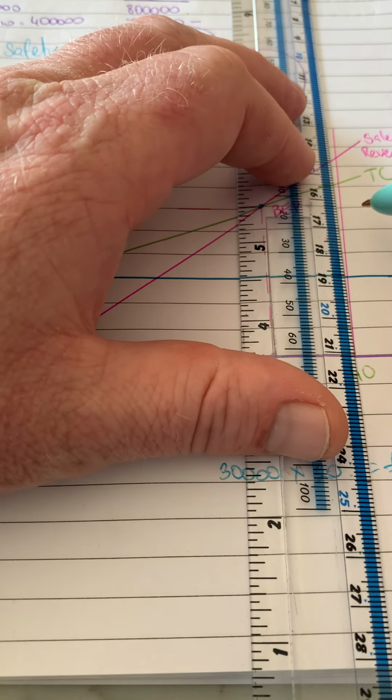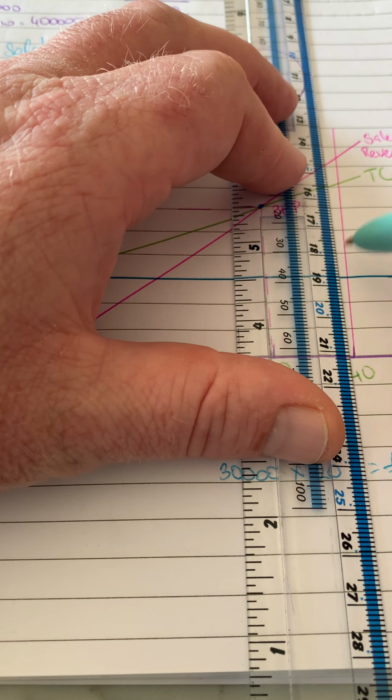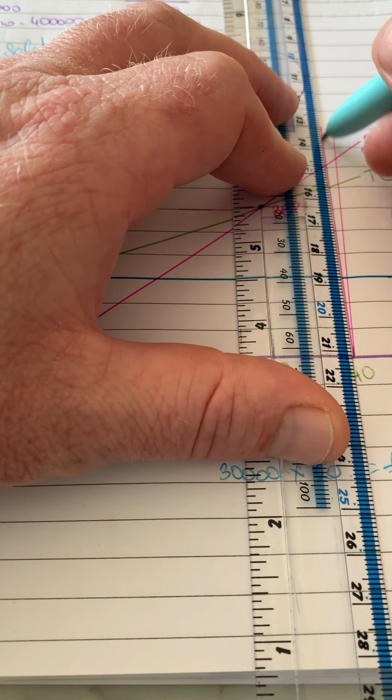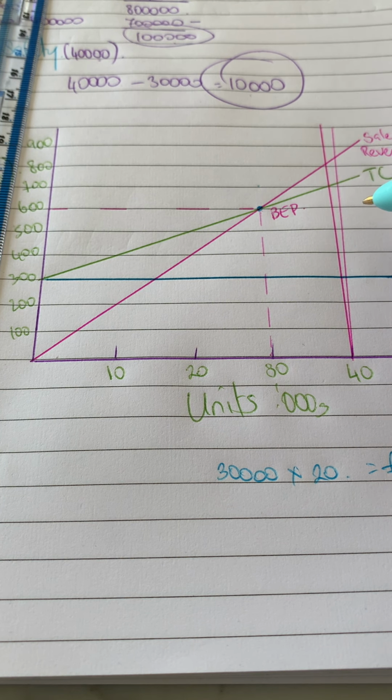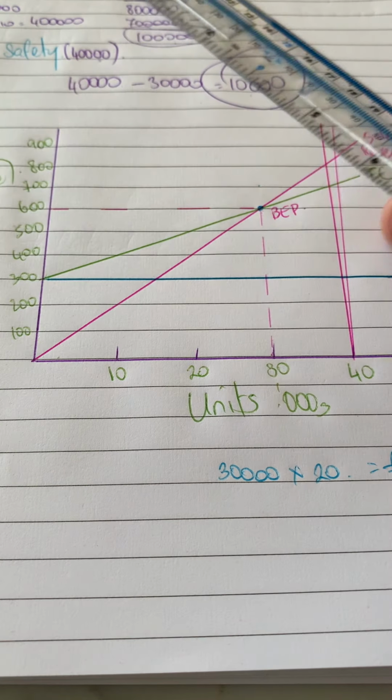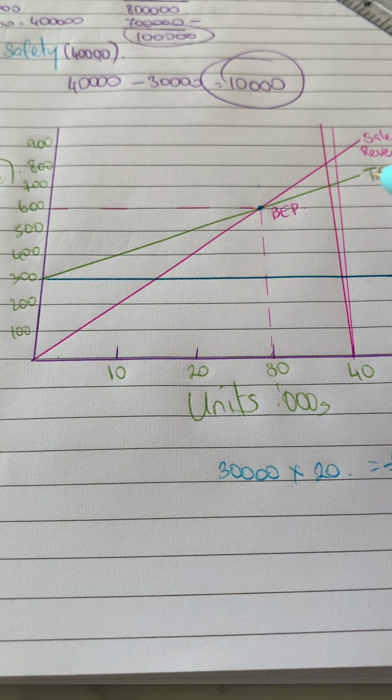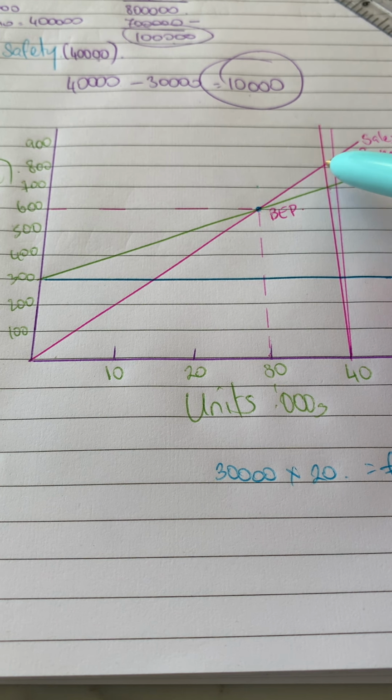It's actually a bit crooked, so let's try that again. Forget about that first line. Where does it break the total cost line and where does it break the sales revenue line?